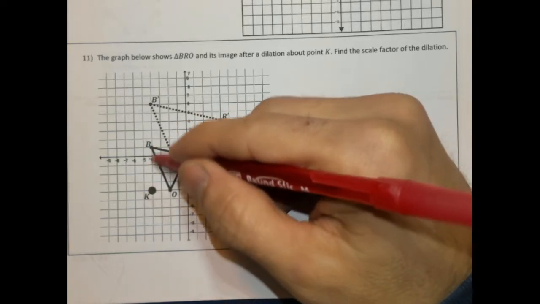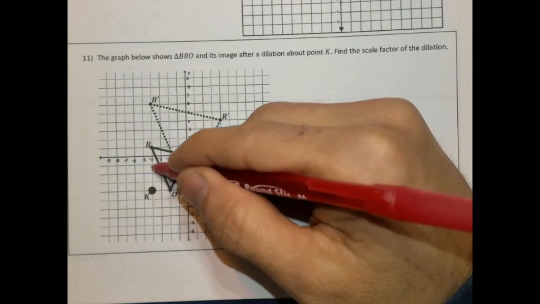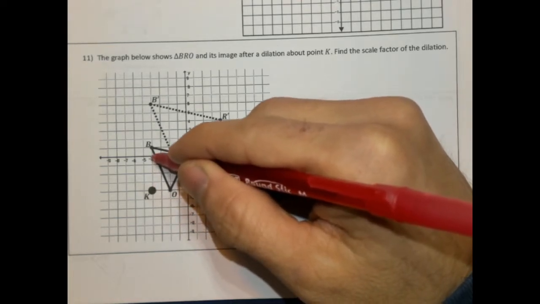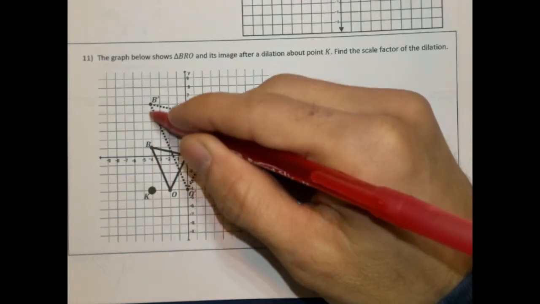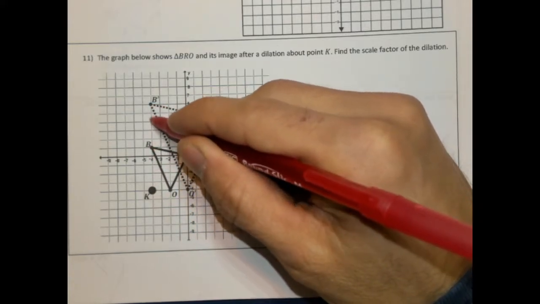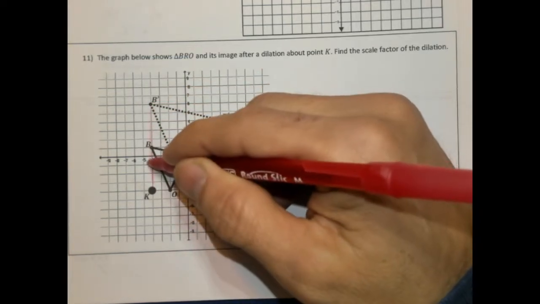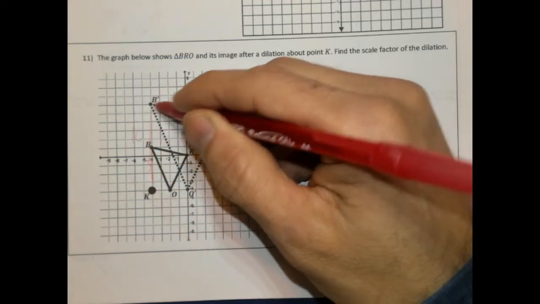So, how far is B from the center of dilation, which is K? It is 1, 2, 3, 4. Wait, 1, 2, 3, 4, 5 units away. How far is B prime from this? 1, 2, 3, 4, 5, 6, 7, 8, 9, 10. So because this is 10 and this is 5, well, guess what? This is double the size.